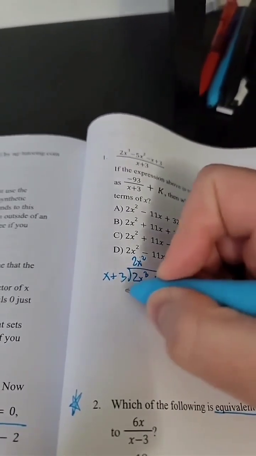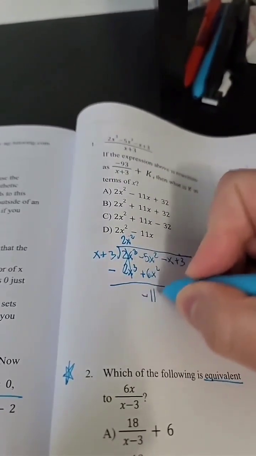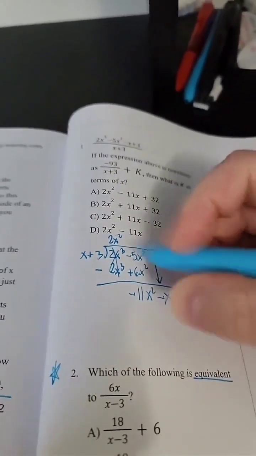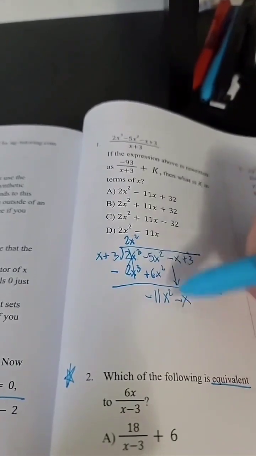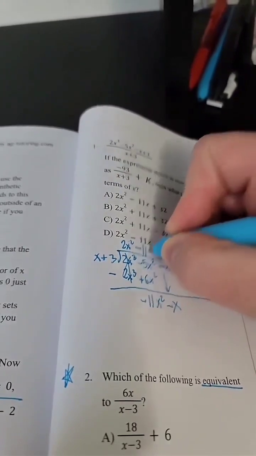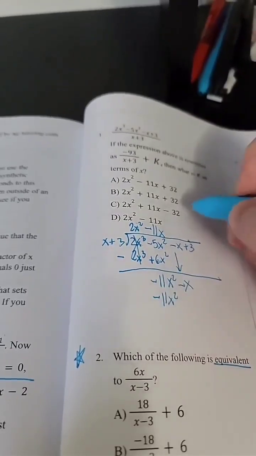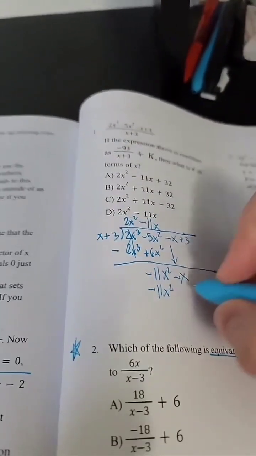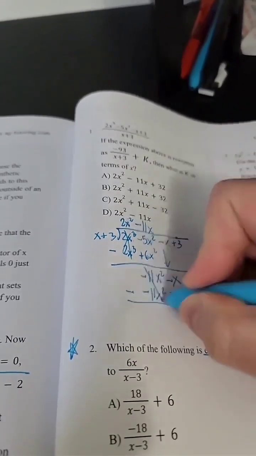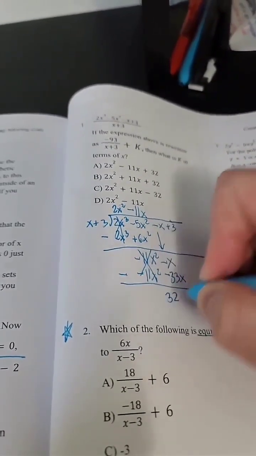And just like regular long division, you multiply, then you subtract. So these cancel out, and then I get negative 11x squared. And then what do I do after I subtract? I bring down negative x. So now focus on the left again. X goes into negative 11x squared how many times? Negative 11x times. So negative 11x times x is negative 11x squared. Then multiply negative 11x times 3, and that would be negative 33x. Minus, these cancel out, so then minus and minus is plus, so it would be 32x.